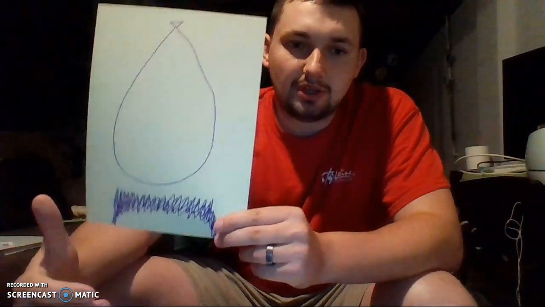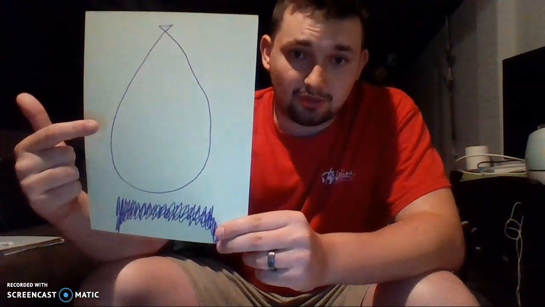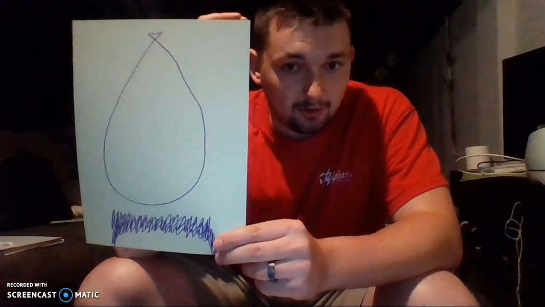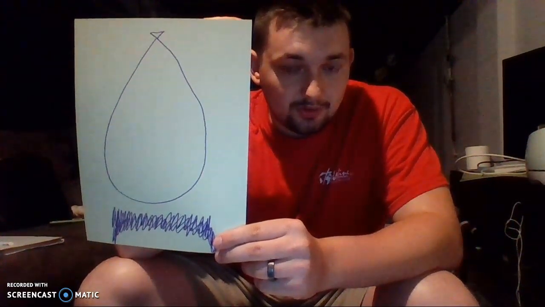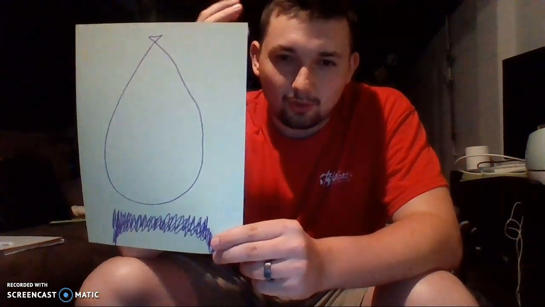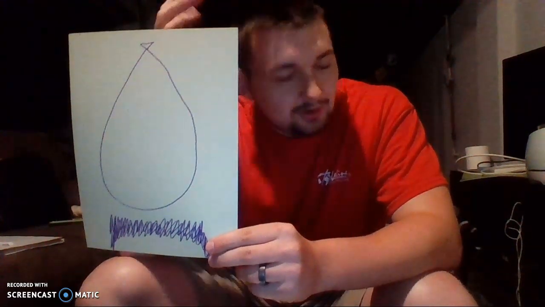So like in this picture, I'm going to take a balloon and rub it on my hair, which is going to cause the electrons to pull apart or move, because the electrons are transferring from my hair to the balloon, giving the balloon a more negative charge. So it's going to have more electrons, leaving my hair with a more positive charge.